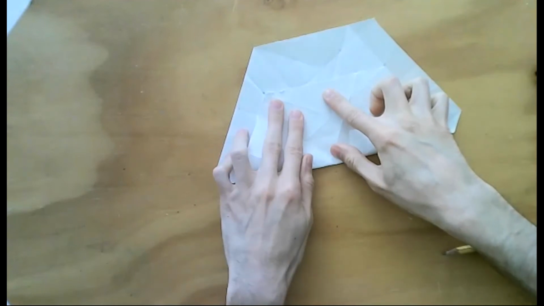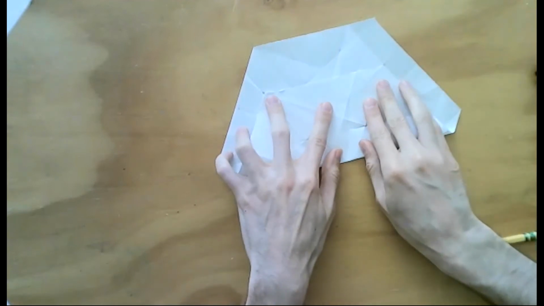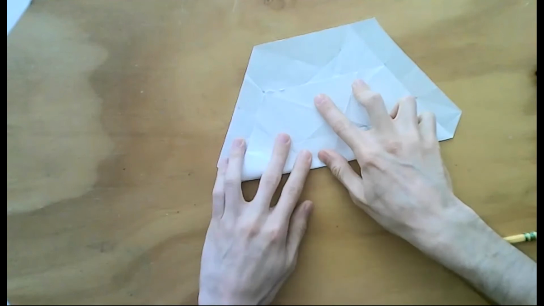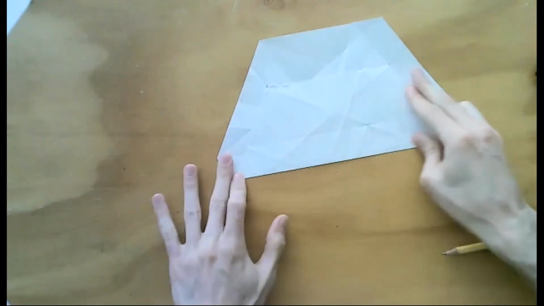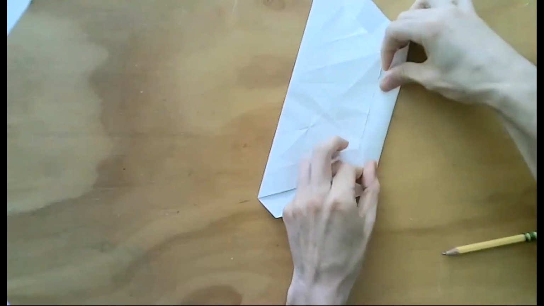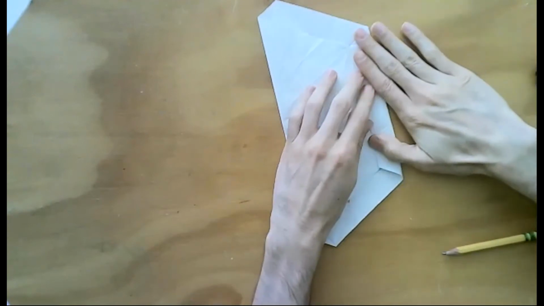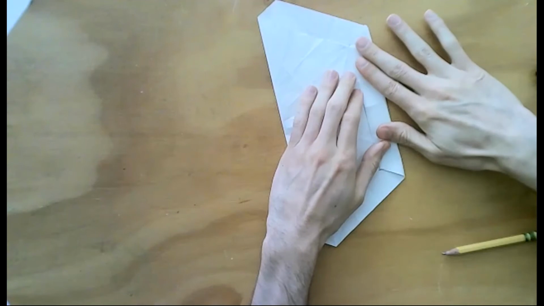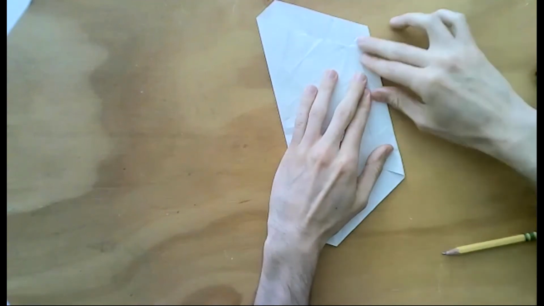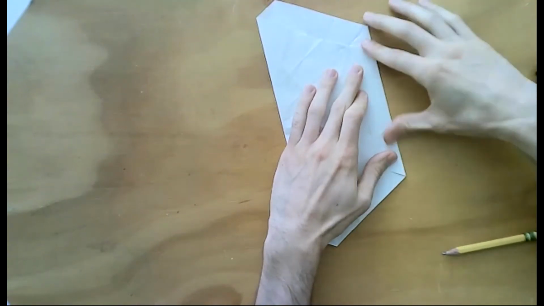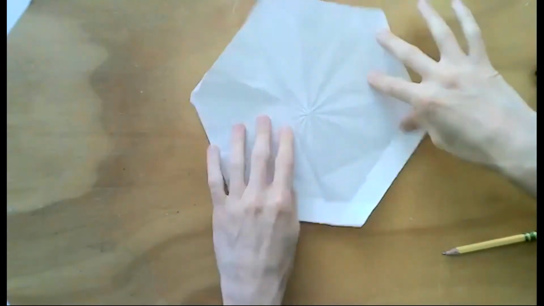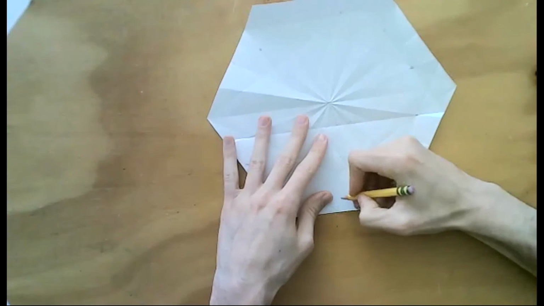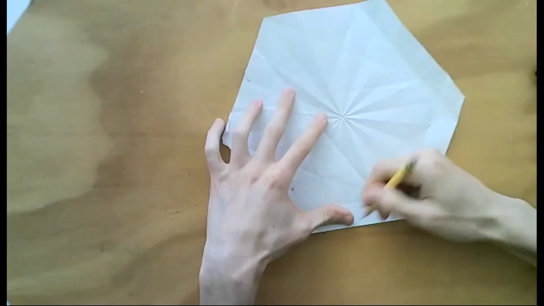Those vertices need to match, 1, 2. Now the fourth over there.